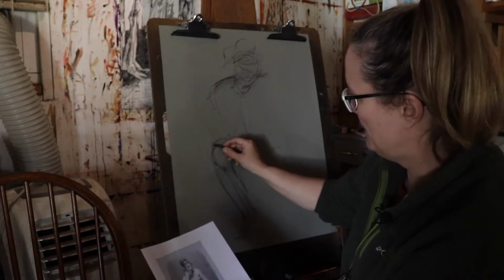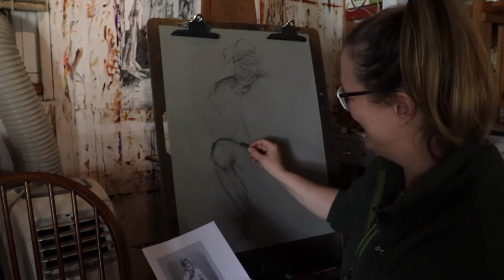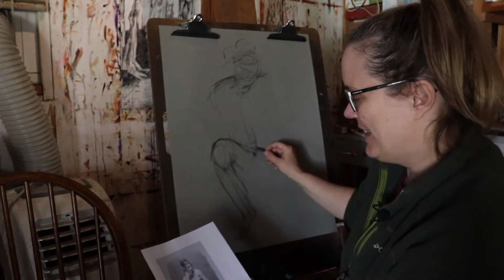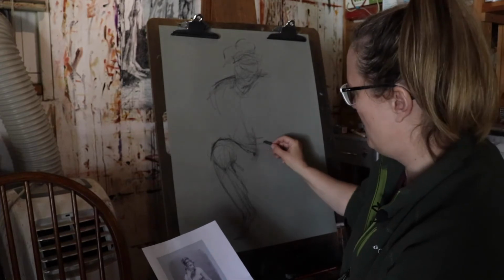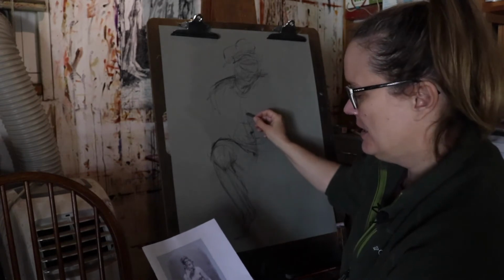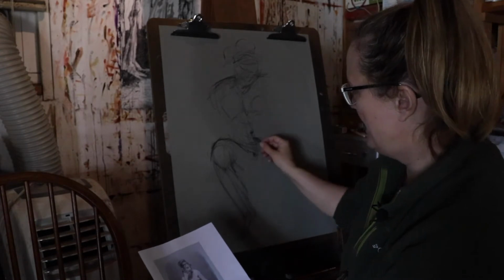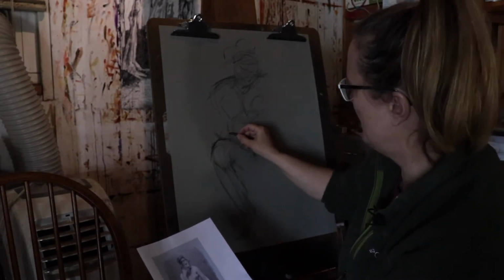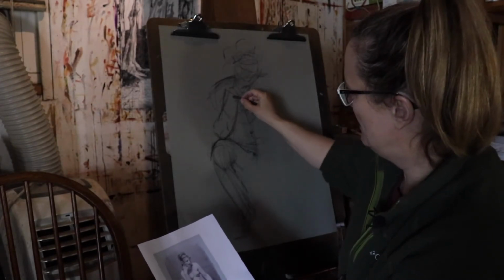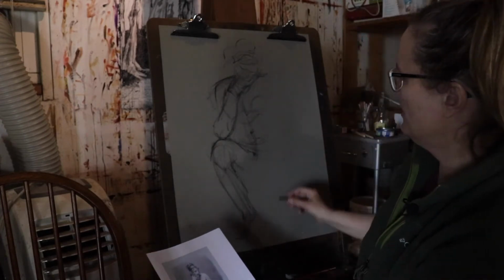But the good thing about working from a drawing is, you know, the model's not going to move. So it's a little bit easier, actually. So I'm seeing the center line of where the margin of the belly is, and the belly button, and I'm running up the linea alba to the breastbone. Okay. And I see her elbow here coming up to her chin, and her hand turning. So all of this is very loose.